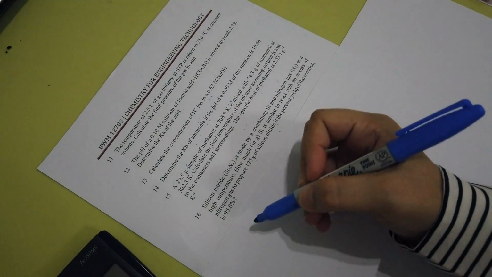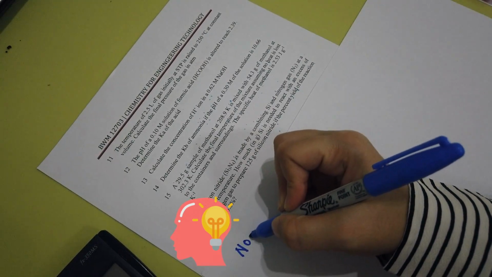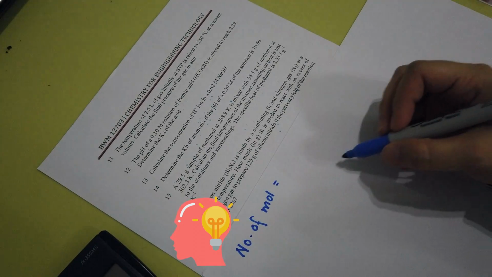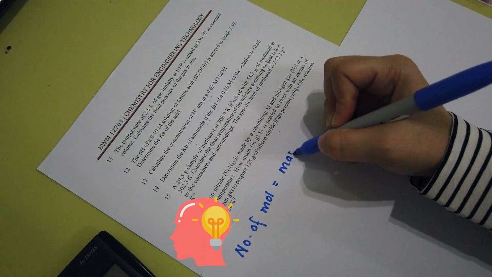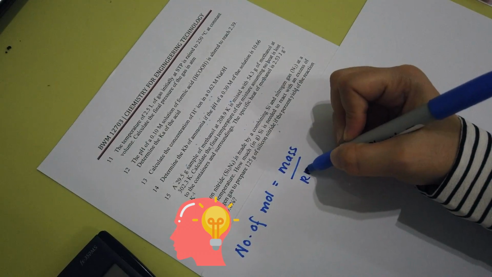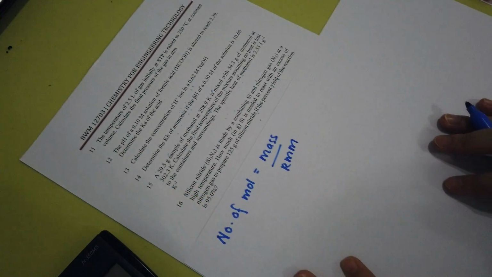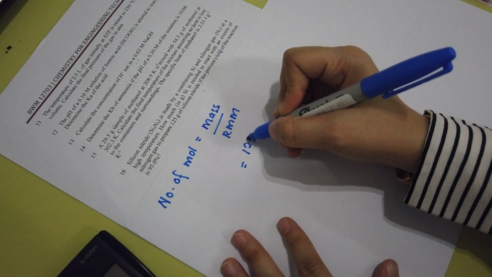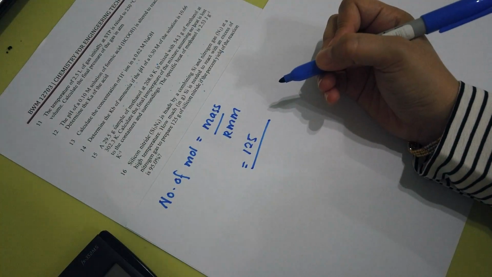Therefore, the number of mole is equivalent to mass over RMM. So the mass is given in the question, 125.